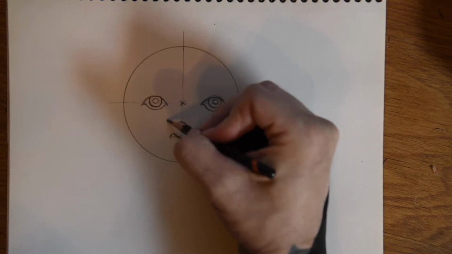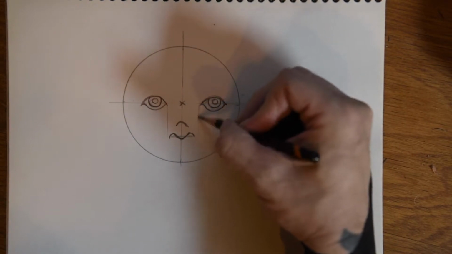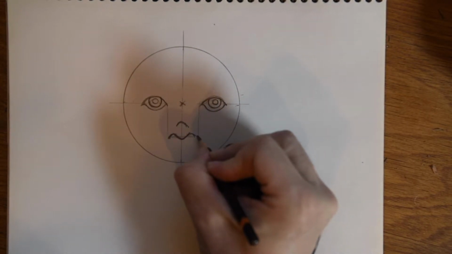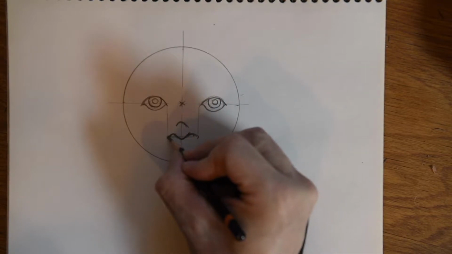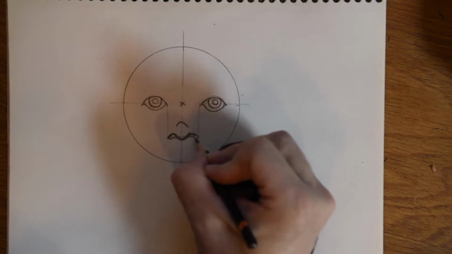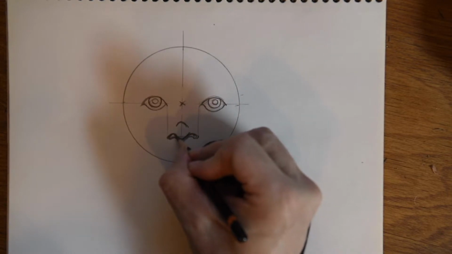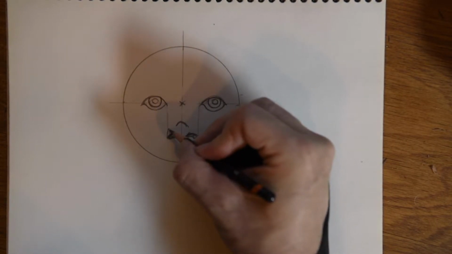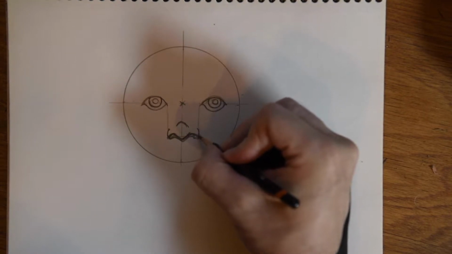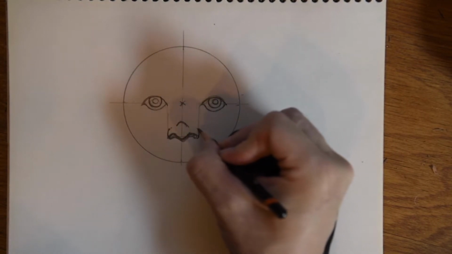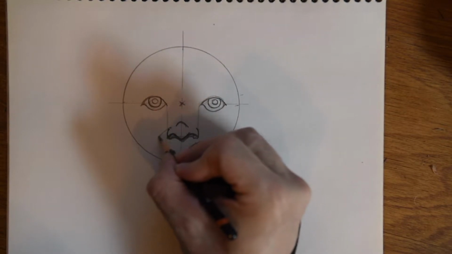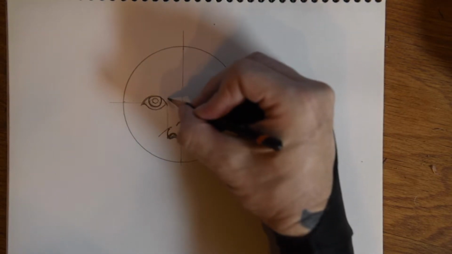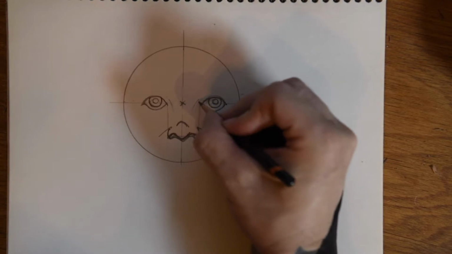Once I have my eyes drawn, if I draw guidelines from the inside of the eye, loosely straight, that's going to tell me where my nostrils line up. Curve in. There's my nostrils. And then they'll, of course, go up and curve in towards the nose. This is where the nose and the cheek muscle connect to pull the nostril up to help make expressions.